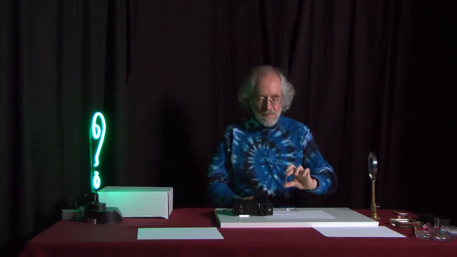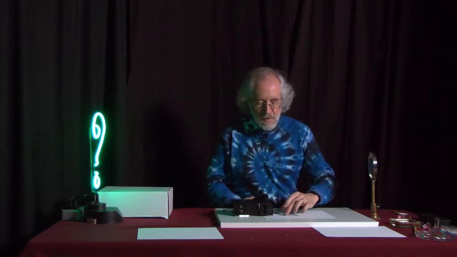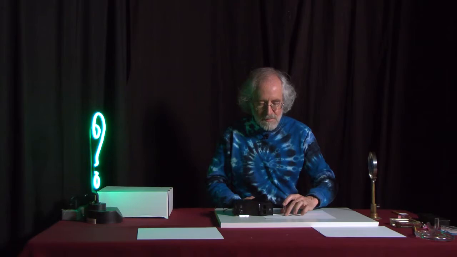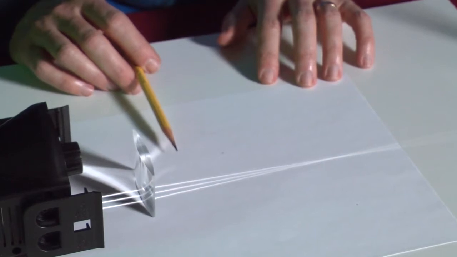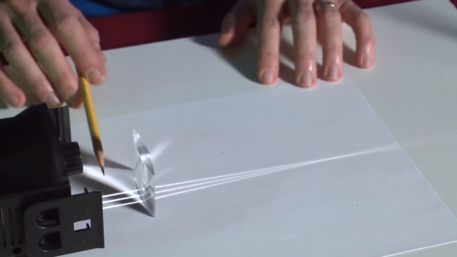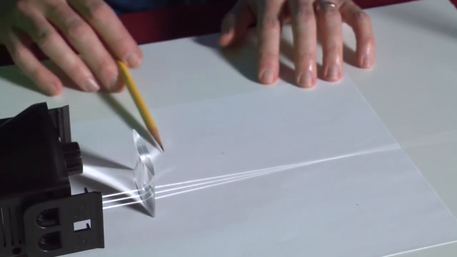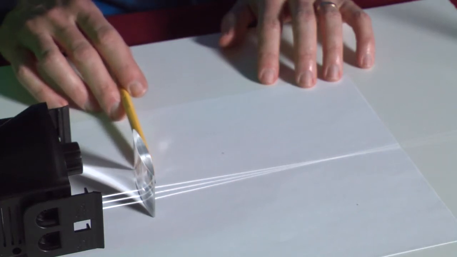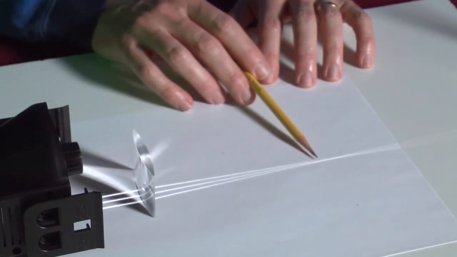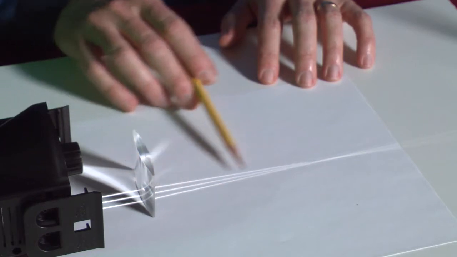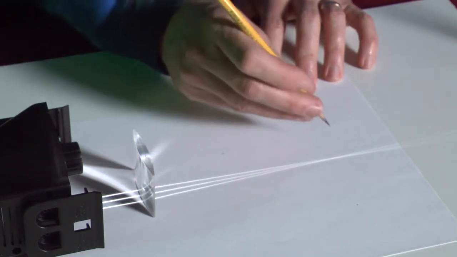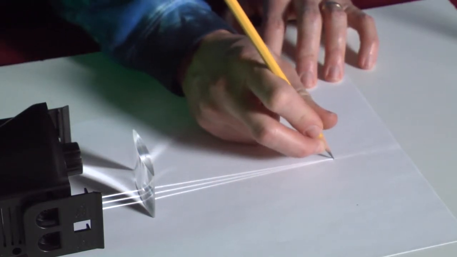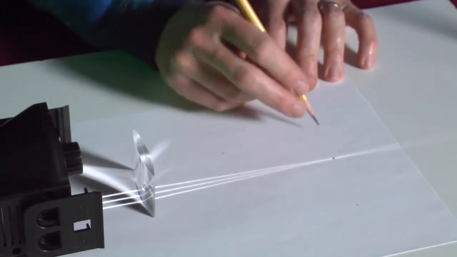As a consequence, if I bring this down and put it in the path of the rays, we can see that the rays of light come together at what we call a focus. So the rays of light come in, they hit the lens, and then they're bent. The ray that's on this side is bent closer to the central axis. This one is also bent closer to the central axis. And they come together right here. And we're going to call that the focal point.